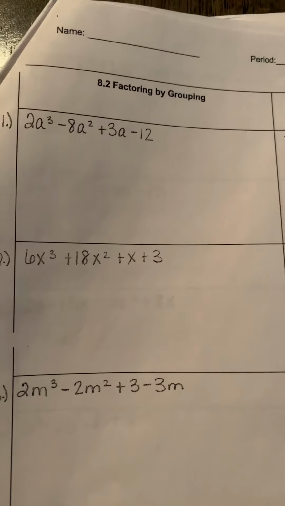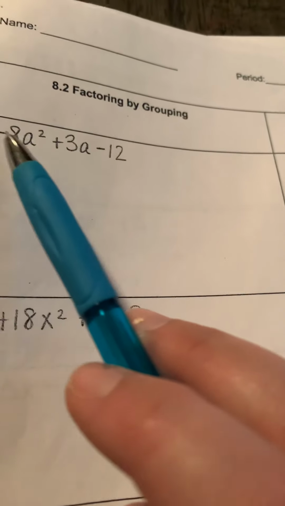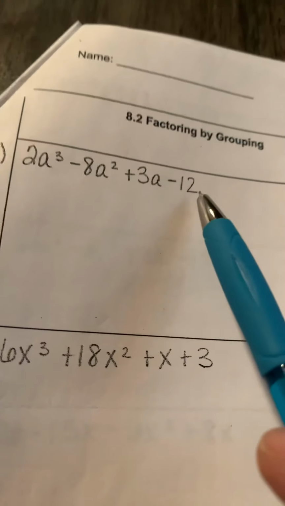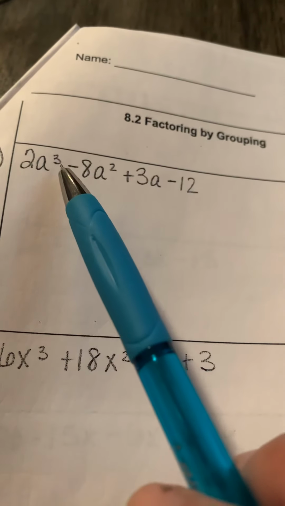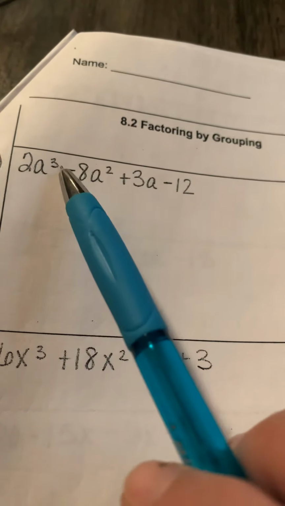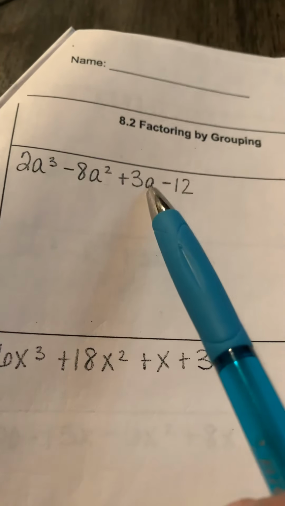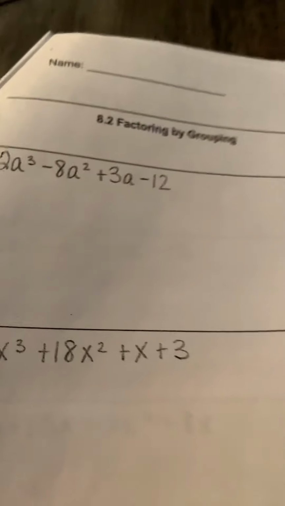8.2, factoring by grouping. So this is whenever you have four terms, here 2a to the third minus 8a squared plus 3a minus 12. First thing you want to do is make sure that your polynomials are in order from greatest to least. So we've got a to the third, a to the second, a to the first, and then our constant term. So these are in order, so we can go ahead and move forward.